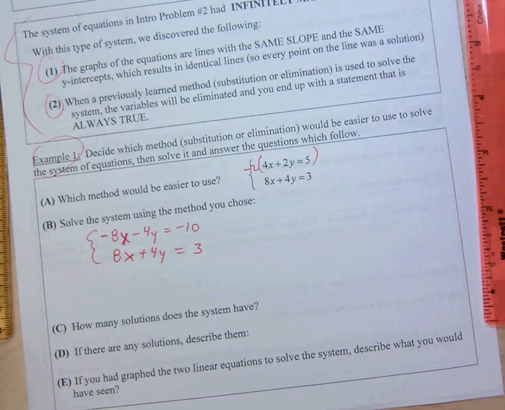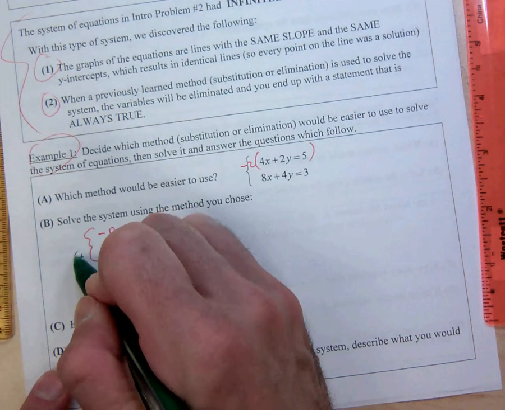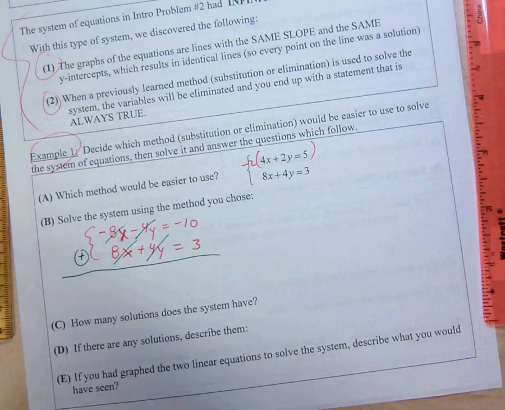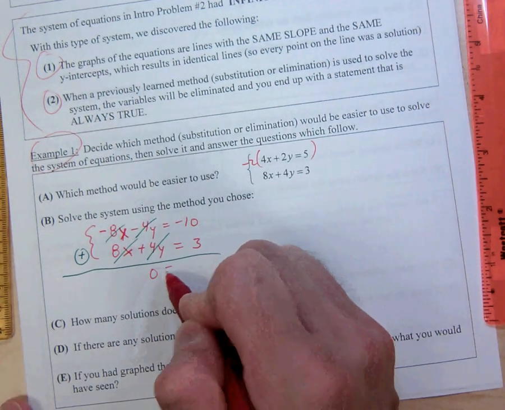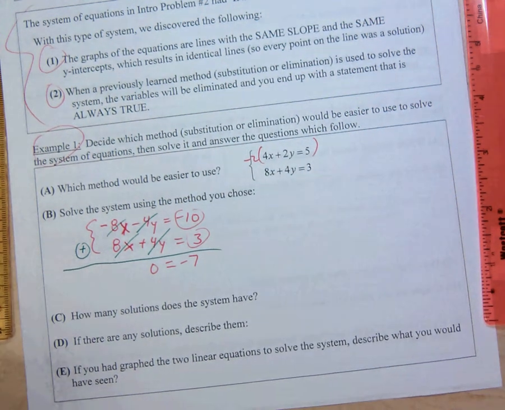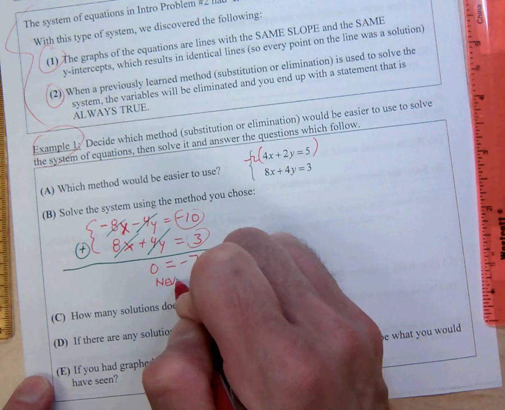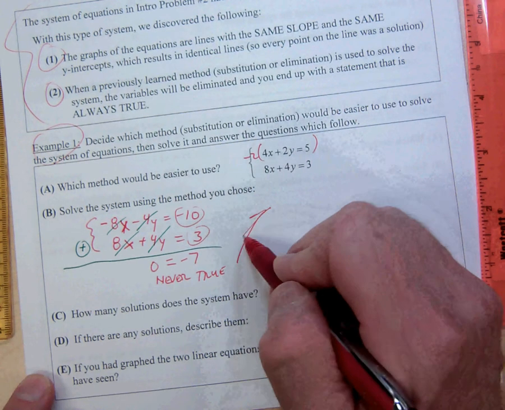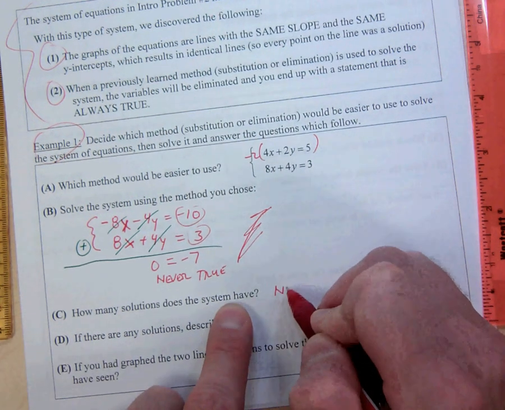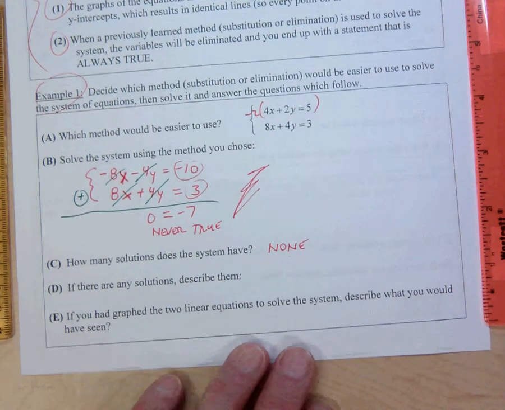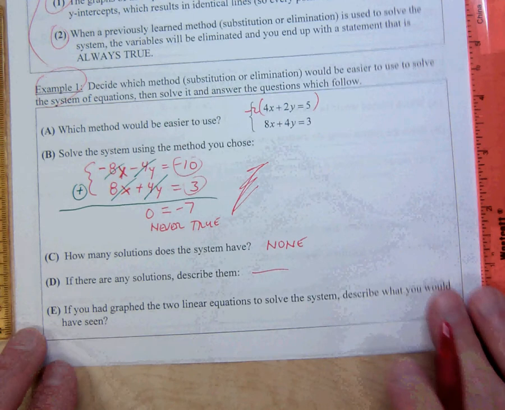Agreed. Okay, now you add them together, right? And what happens when I add them together, guys, straight down? The x's cancel, but also the y's cancel, giving you 0 on the left side, and what do I get on the right side? -7. Is 0 ever equal to -7? No, never true. No solution. So therefore, the system has what then? No solutions. Right? Makes sense? And since there are none, I don't have to describe them.